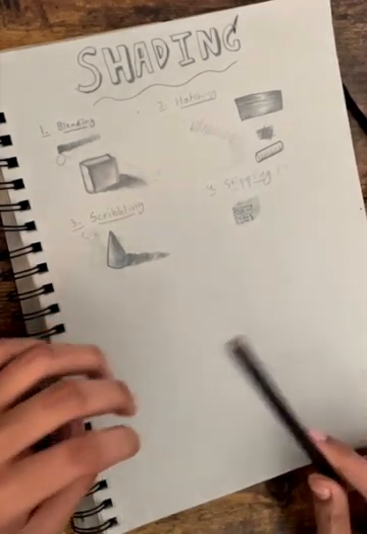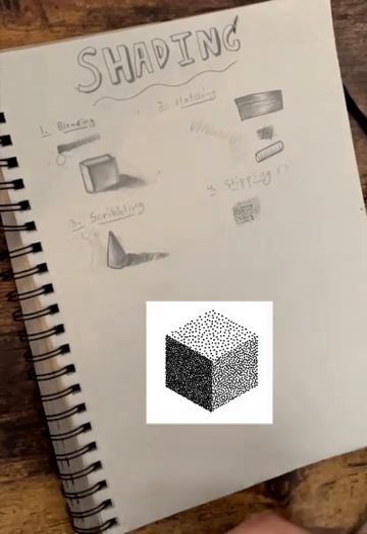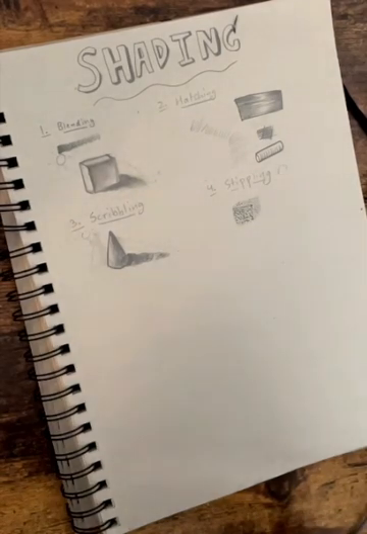And that's what stippling looks like. So obviously this isn't the greatest example. I'll put an example up on screen. Stippling is a really hard concept to get down.